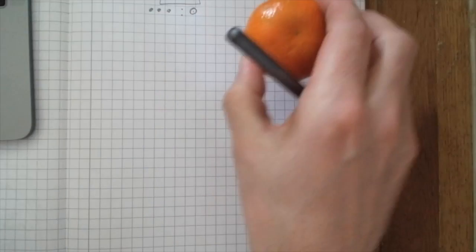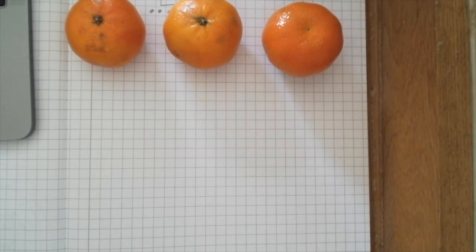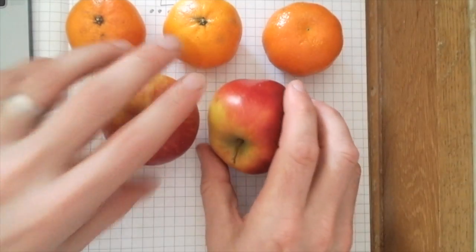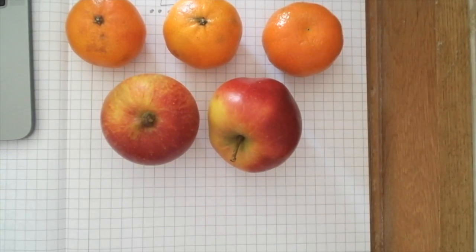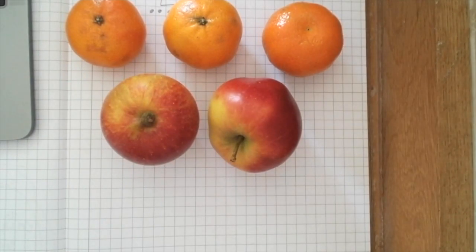We're going to have a little play around with it, just using some actual things, because it's quite good to use physical things. So, I've got my fruit bowl. And what we have here are 3... what would you call them? You call them clementines. We can call them oranges for now, but they're really clementines. 3 oranges and 2 apples.